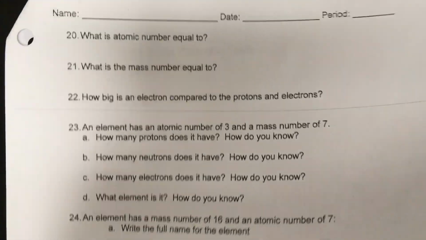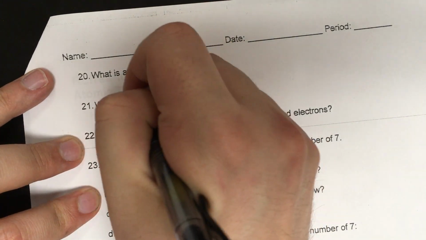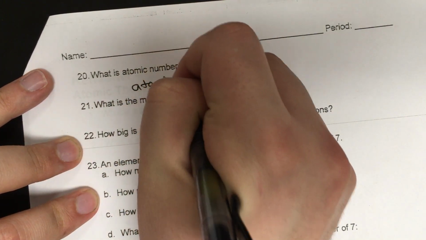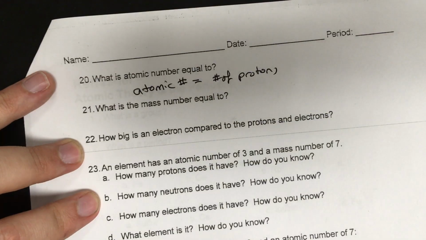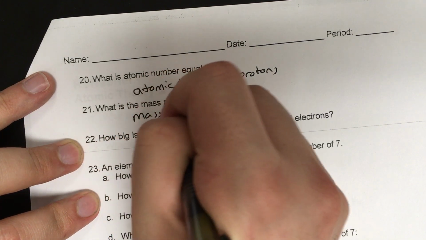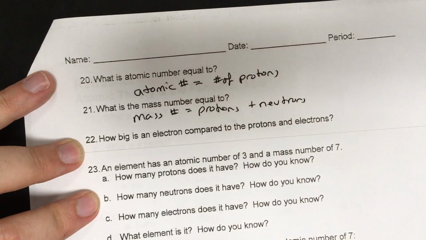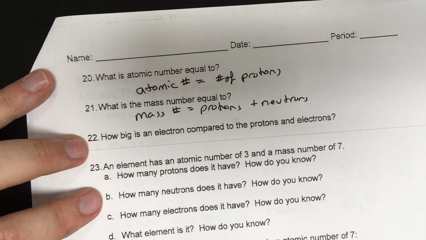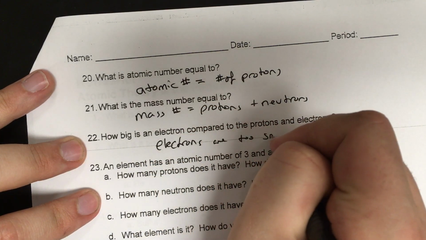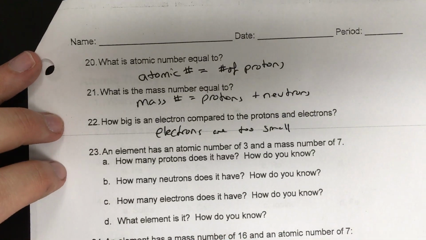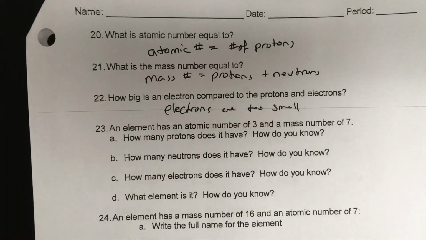Let's see here. So remember that atomic number is always equal to the number of protons in an atom, whereas the mass number equals the protons plus the neutrons. And the reason why we don't include electrons in it is because electrons are too small, and so they don't contribute very much to the mass. All right, so given that, you should be able to answer the rest of them from there.